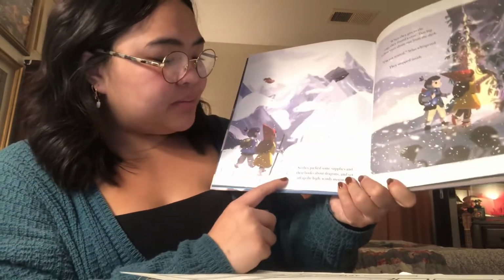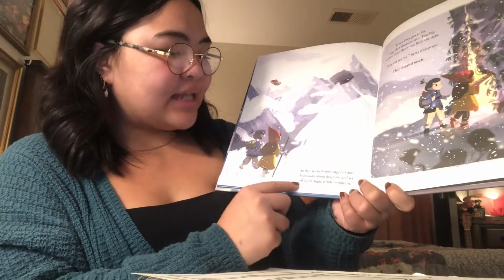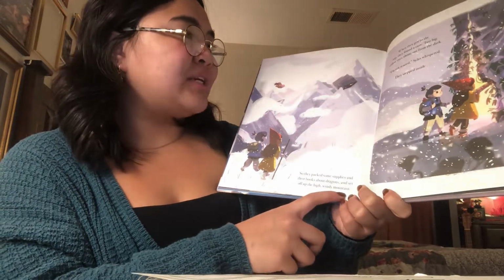They packed some supplies and their books about dragons and set off up the high, windy mountain.